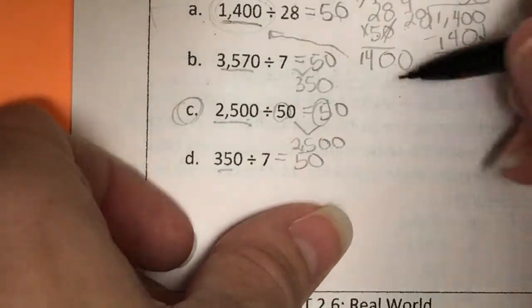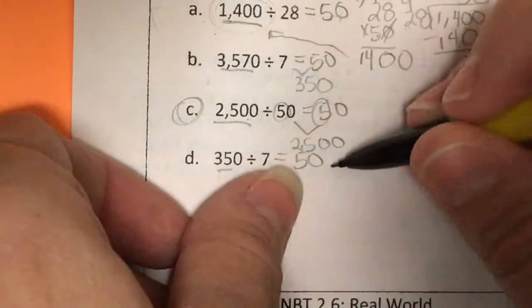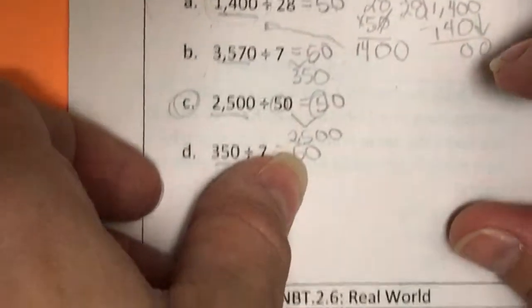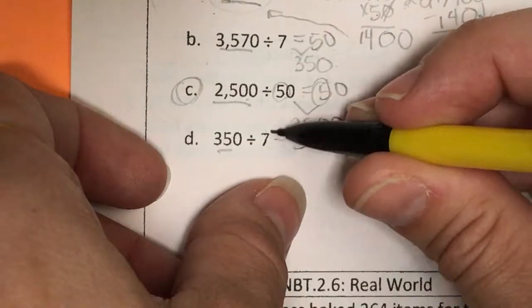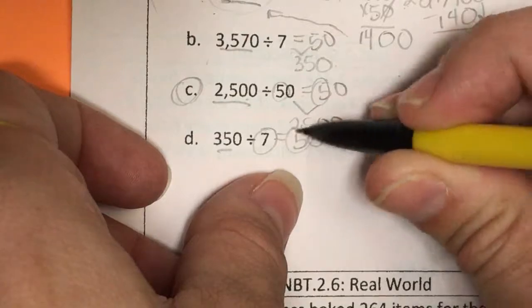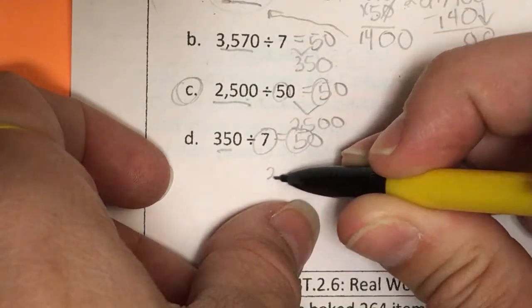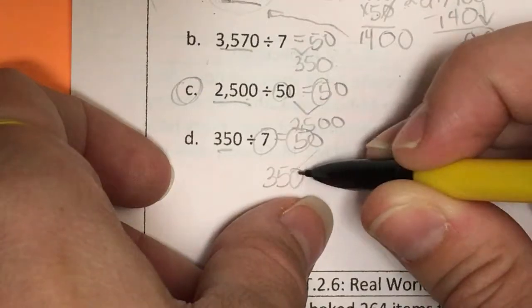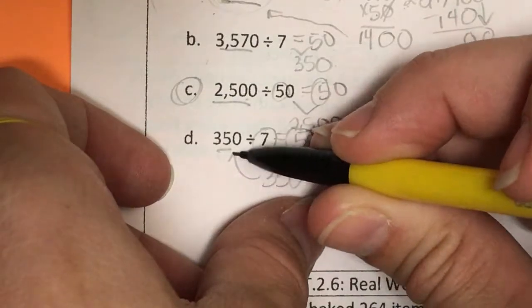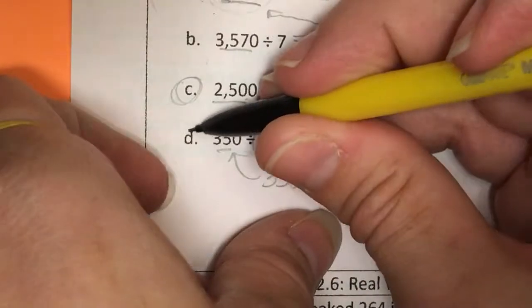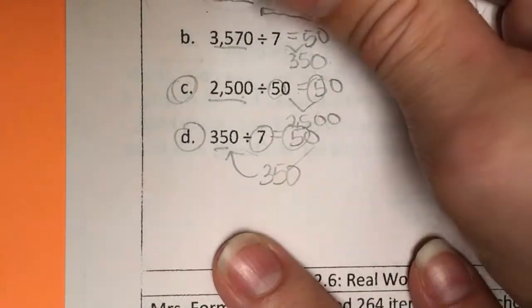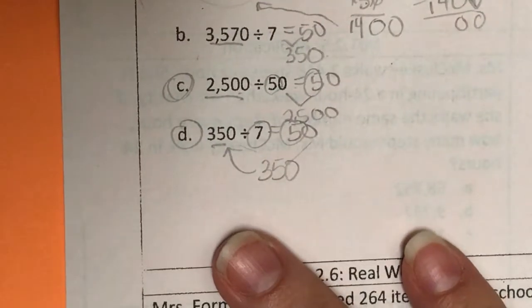Same thing here. You're going to do the same thing for D. You're going to set it equal to 50, because that's what we want to see if it has a value of. And multiply first your basic fact. 7 times 5 is 35. Bring down that 0. Did that work? Yes, so D is correct as well. So you actually had 3 correct answers for this question.